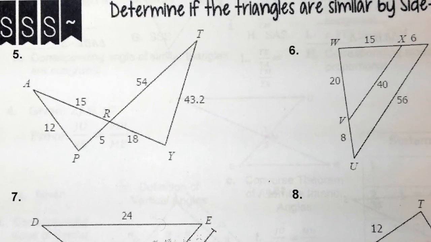Next one, side-side-side similarity. This one has a little bit more entailed into it. Side-side-side and side-angle-side. You cannot just sit here and assume that these triangles are similar just because they got something on each side. That's not how side-side-side similarity works.